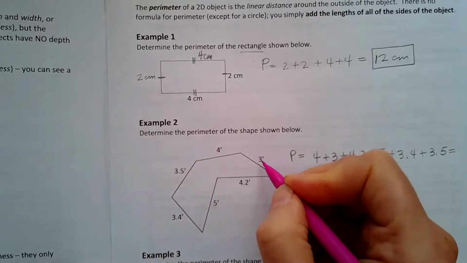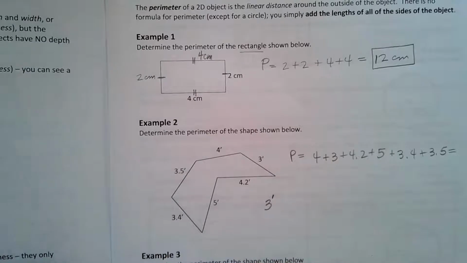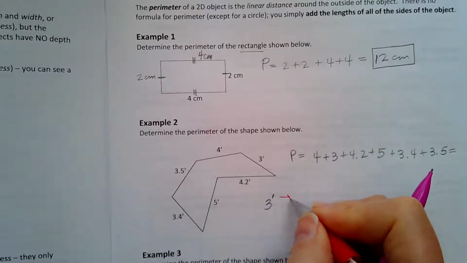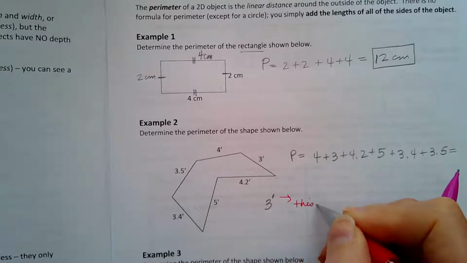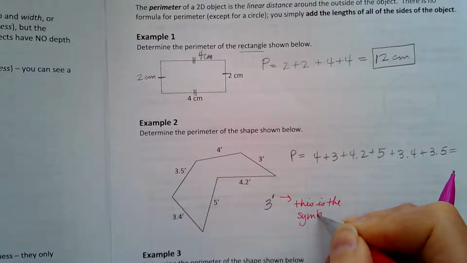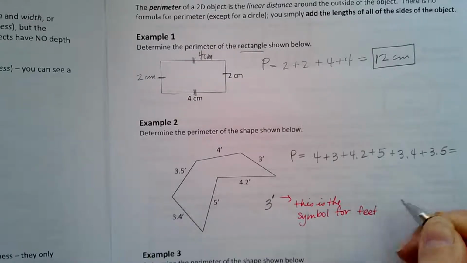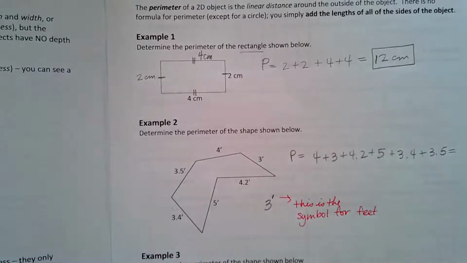This little slash here, that symbol, that means feet. That's the symbol for feet. It's an imperial measurement. Okay, so I'm going to add all my sides up.